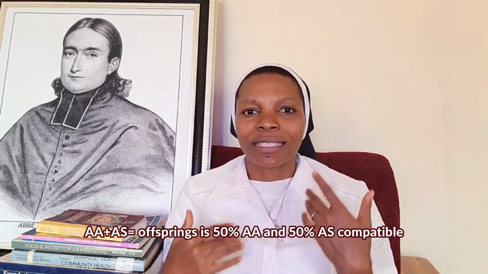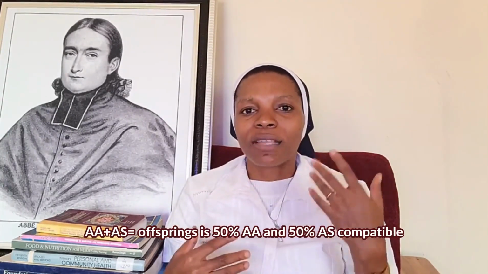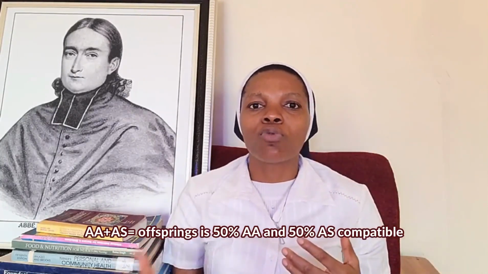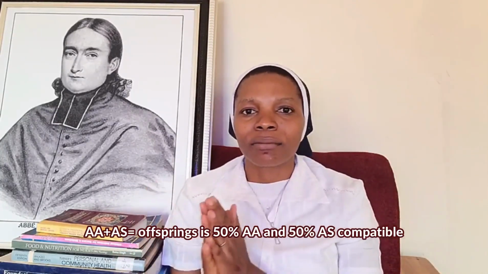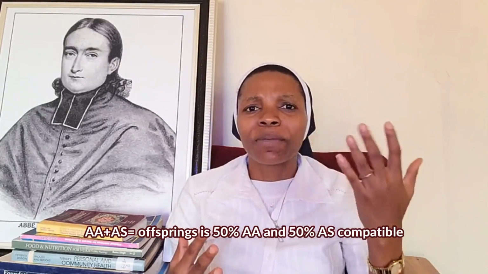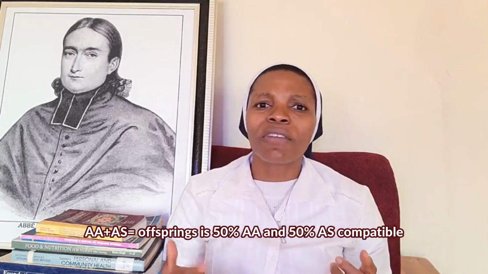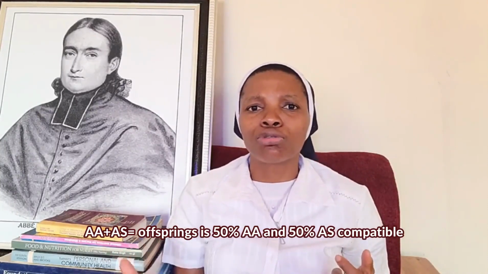Now, let us look at the second possibility. Let's say, for example, a man who has the genotype AA is going to get married to a woman who has the genotype AS. They have a 50% chance of giving birth to children who have the genotype AA. They also have a 50% chance of giving birth to children who have the genotype AS. Let's not forget that the genotype AS are regarded as carriers of a sickle cell trait. So these couples are also considered compatible.